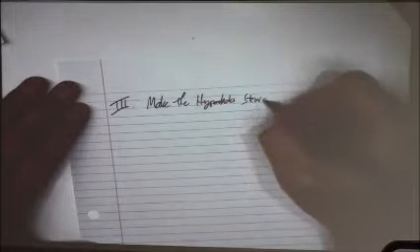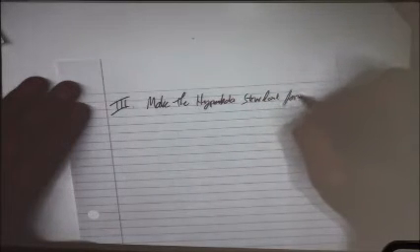All right, now what we also need to look at, the last part of this section, which we'll call part 3, is to make the hyperbola standard form equation given certain information.